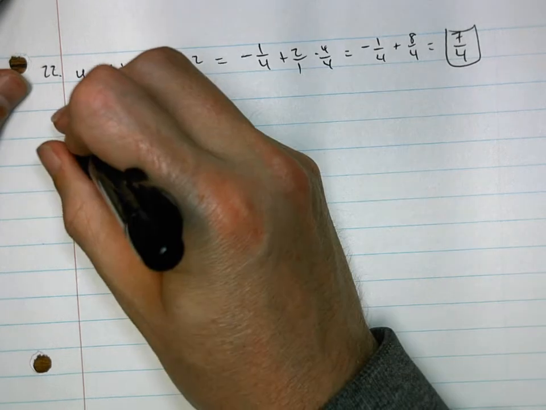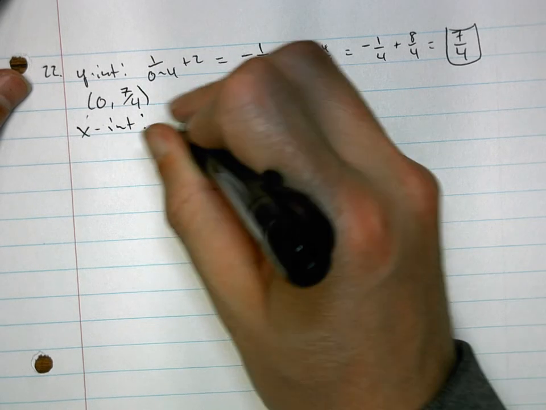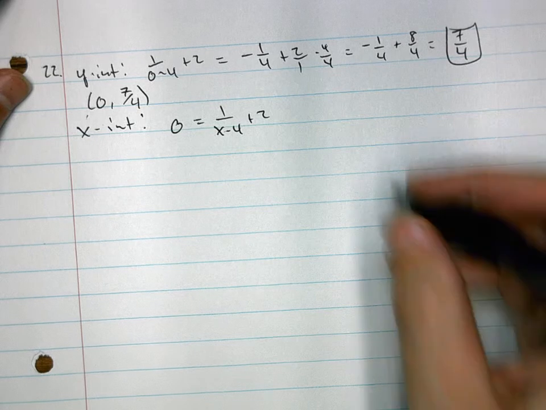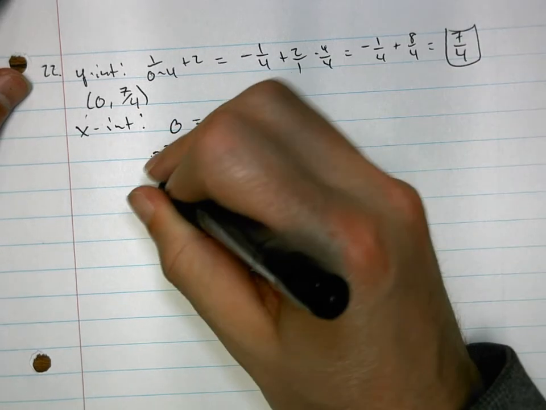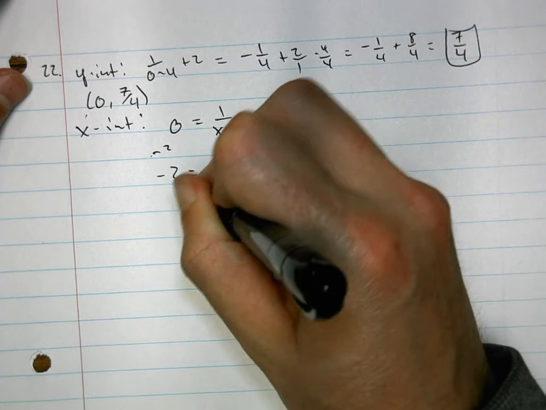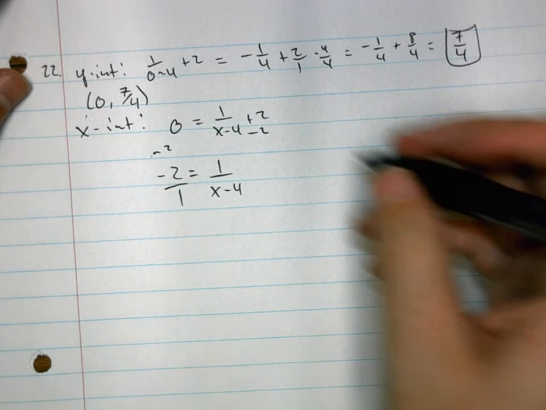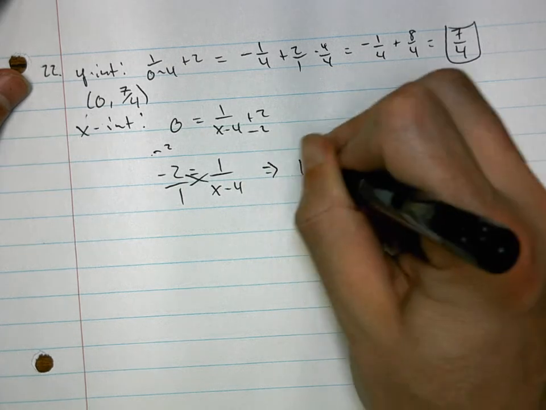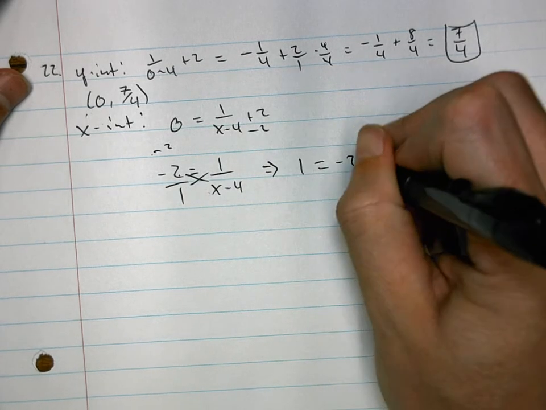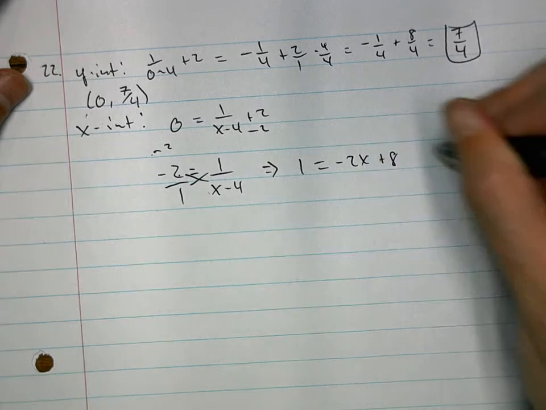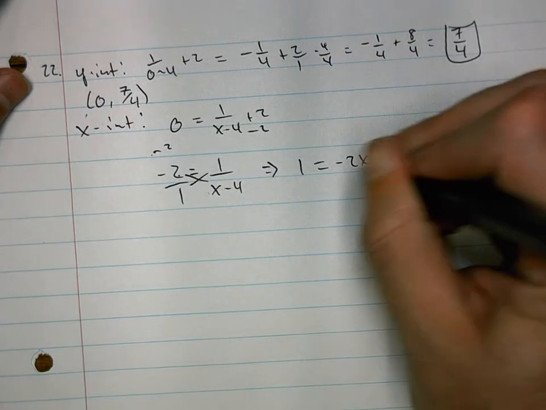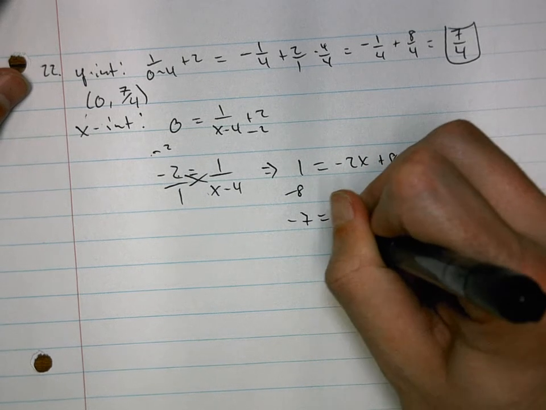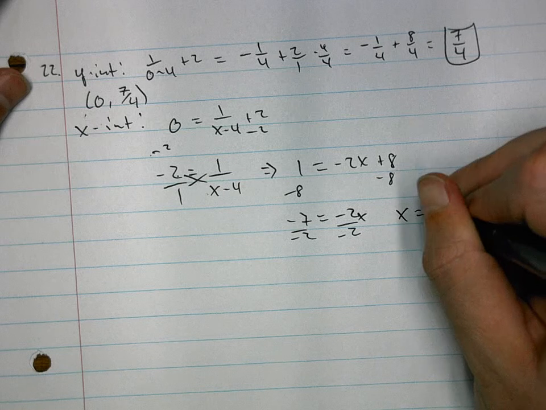Our x-intercept is when you set the equation equal to 0 and solve. So start off by subtracting 2 from both sides. So negative 2 is equal to 1 over x minus 4. We're going to cross multiply. 1 times 1 is equal to 1. Negative 2 times x is negative 2x. Negative 2 times negative 4 is positive 8. Subtract 8 on both sides, and we get negative 7 is equal to negative 2x, divide both sides by negative 2. x equals 7 over 2.